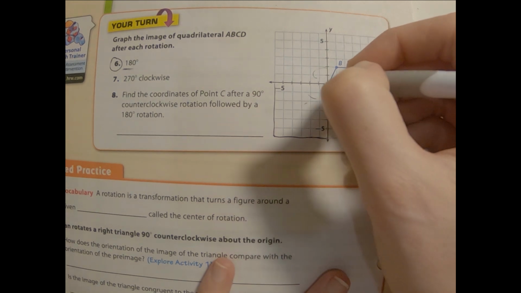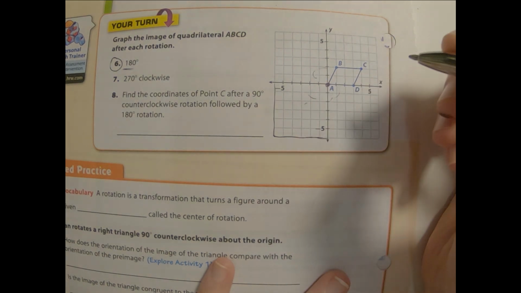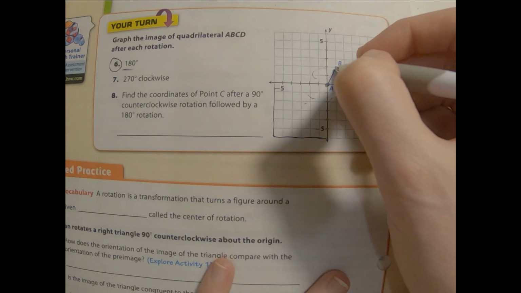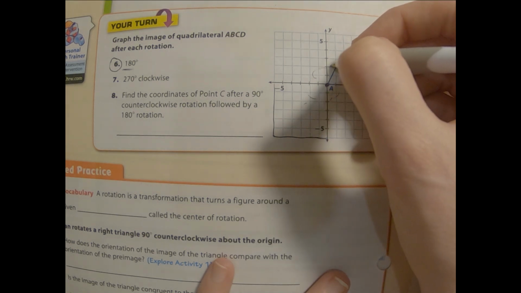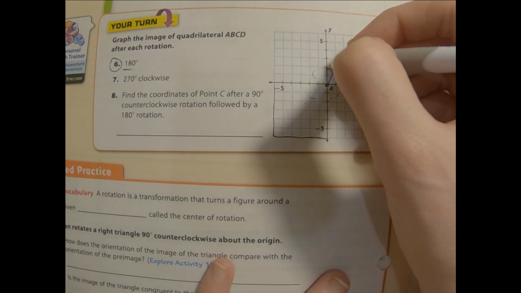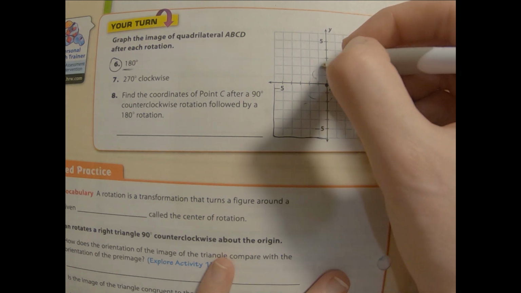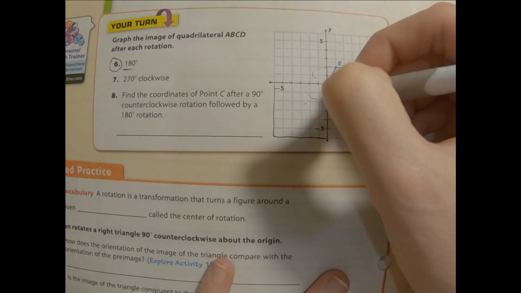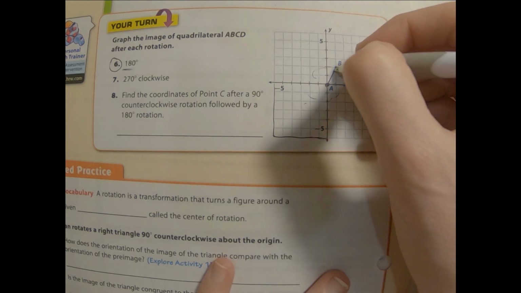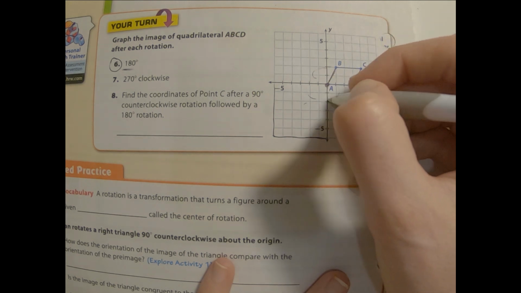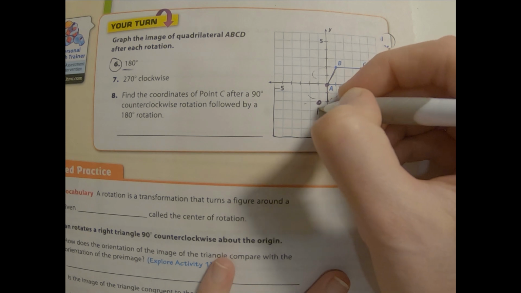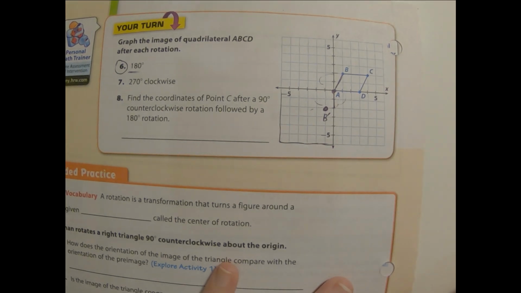This point A is going to stay the same. However, point B, we see that it has a height of 2 and a length of 1. We're going to do the same thing for the bottom. It's going to rotate 90, 180, and it should be a direct reflection of it. 2 for the height and 1 for the length. B should be right there.